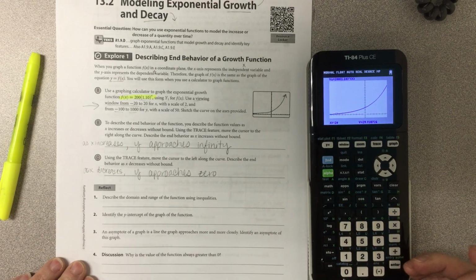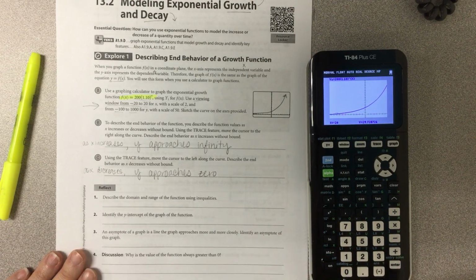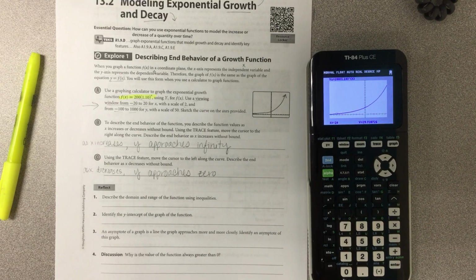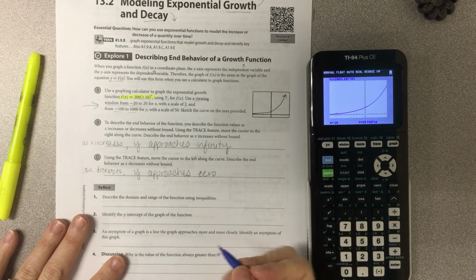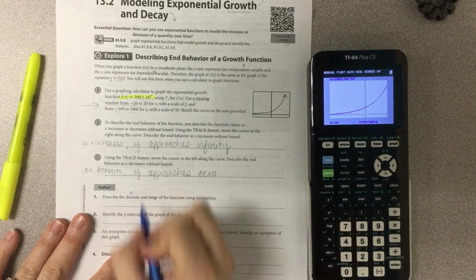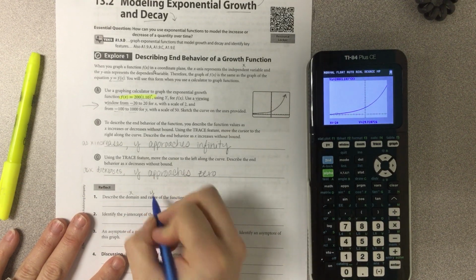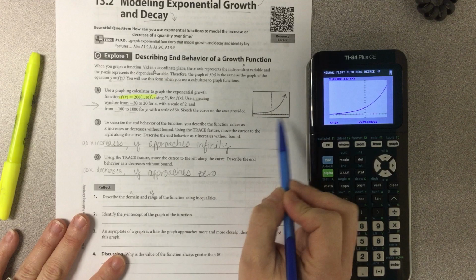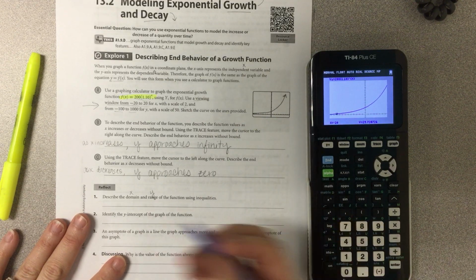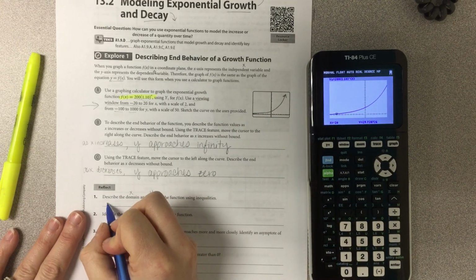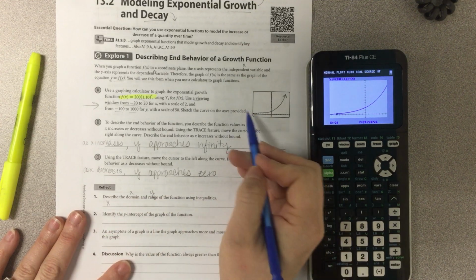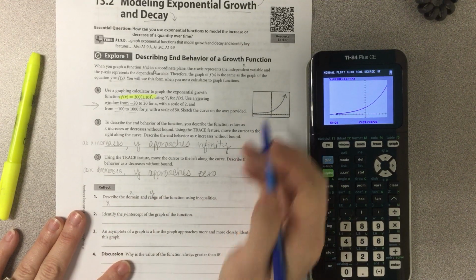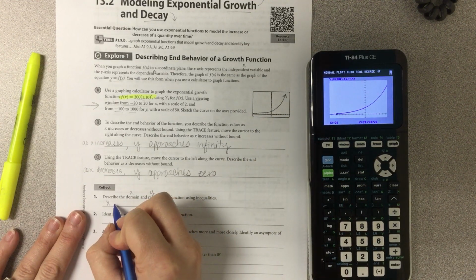And it asks us to describe the domain and range of the function using inequalities. This is a throwback to first semester material that we learned. If you recall, the domain is all of the x values and the range is all of the y values. So for this exponential function, what are our x's doing? What are all the possible x's that we could have? Well, x in this exponential function can be all real numbers.